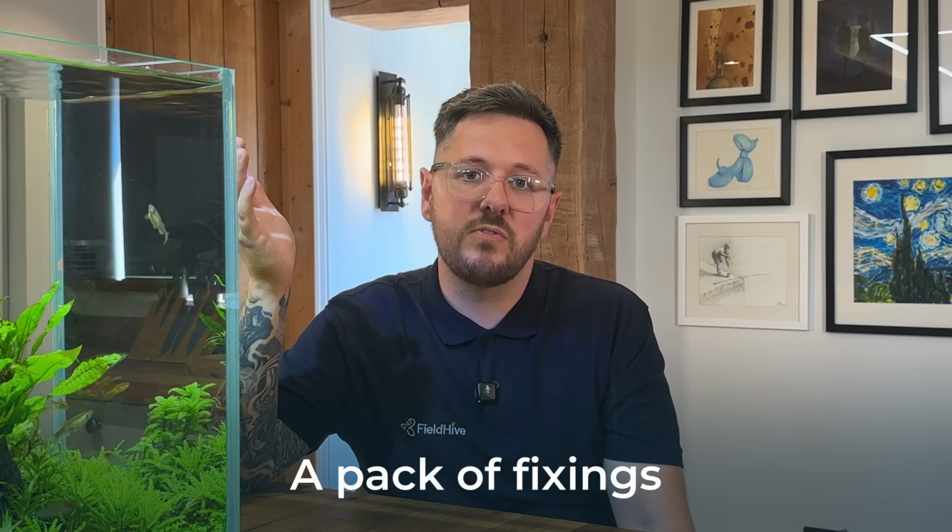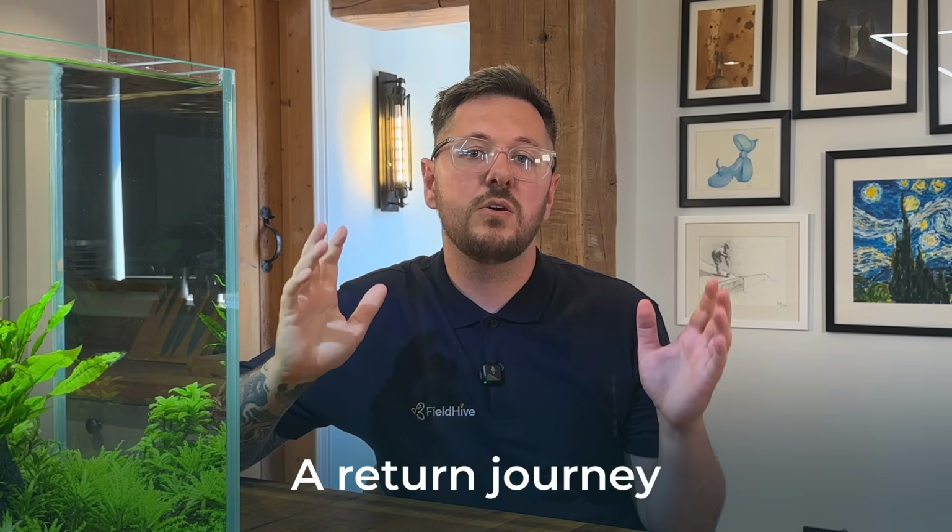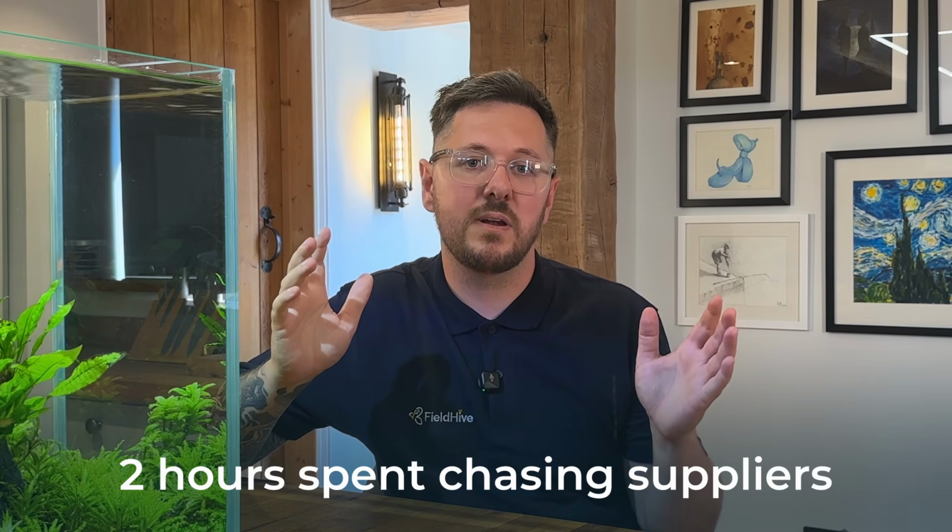Before you price your next job, review your last 3 completed jobs. Find one material cost that the original quote did not properly allow for. It may be delivery, a pack of small fixings, a return journey, or 2 hours spent chasing suppliers. That one check will tell you where your material pricing needs strengthening.